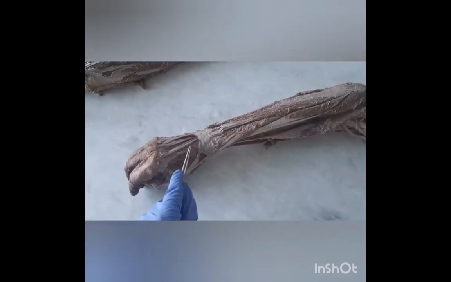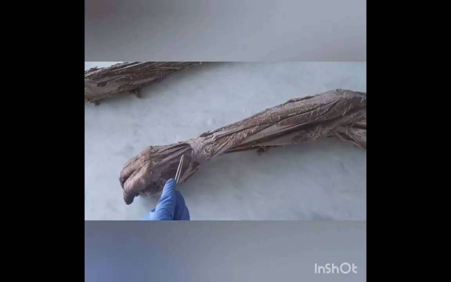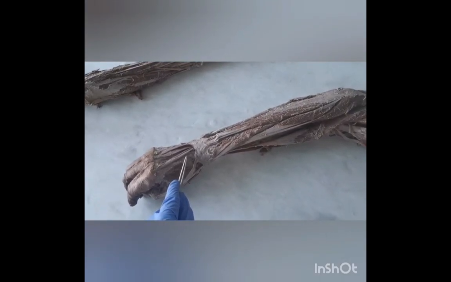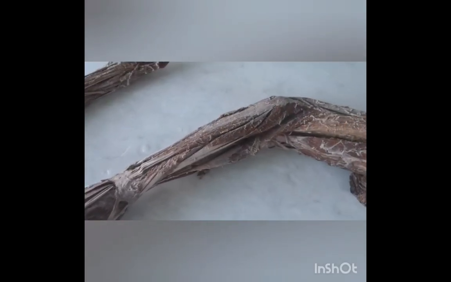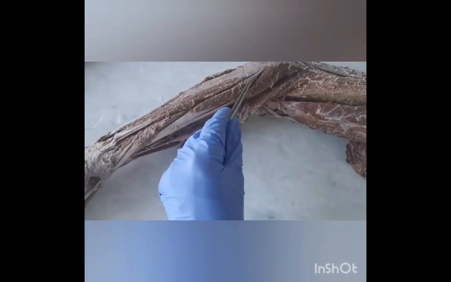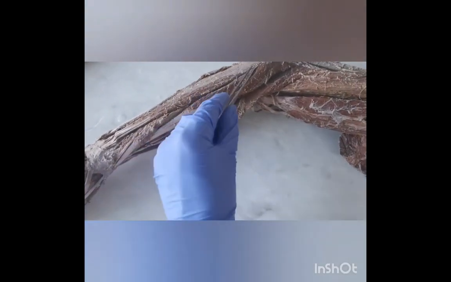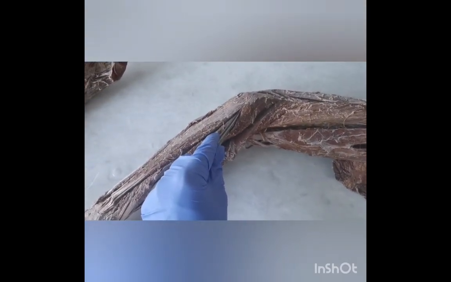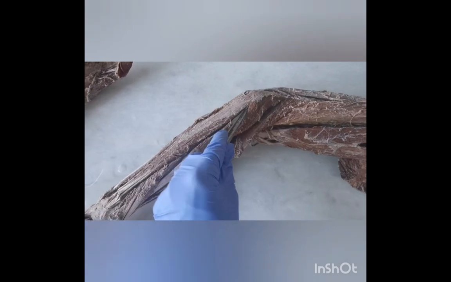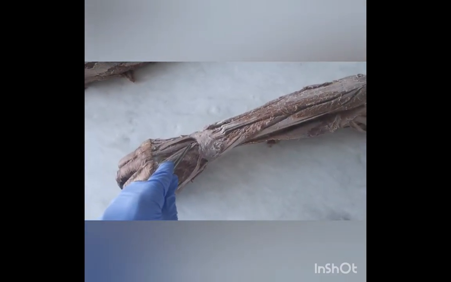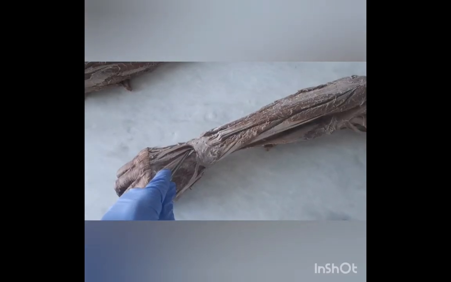For homework, remember which muscle inserts on the anterior surface of the second metacarpal bone. And the third muscle of the lateral group is the extensor carpi radialis brevis, the short one, which originates on the lateral epicondyle of the humerus, and it inserts on the dorsal surface of the third metacarpal bone.